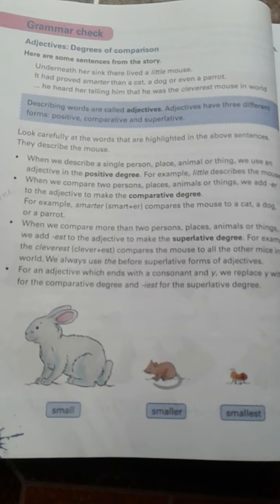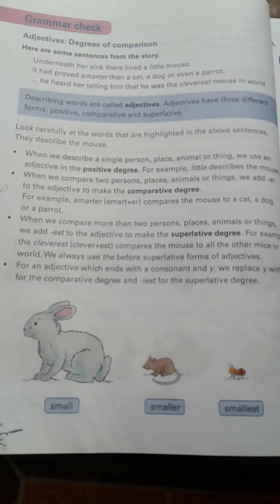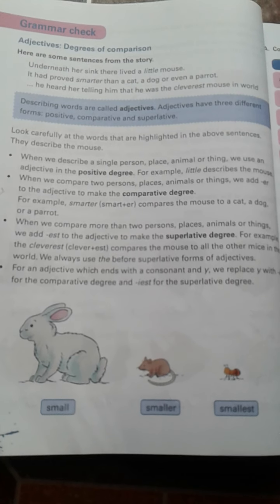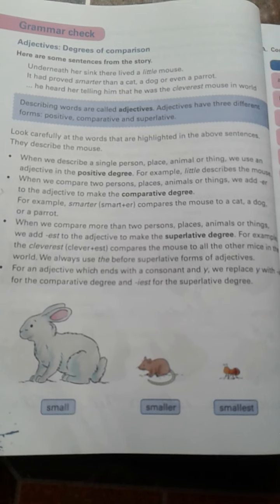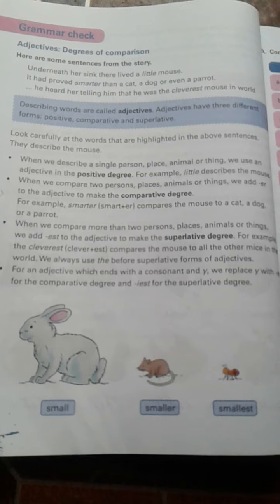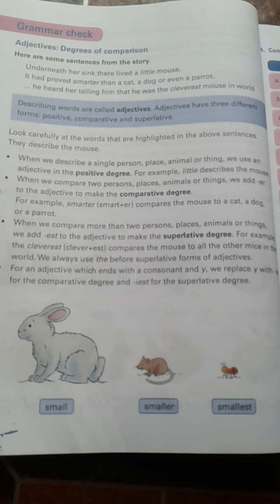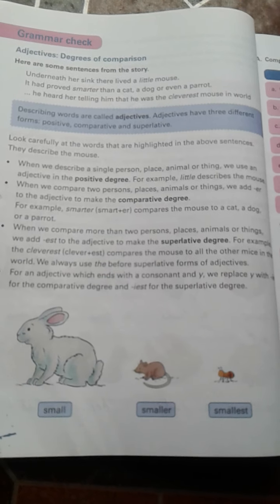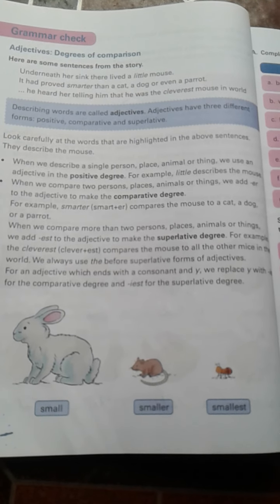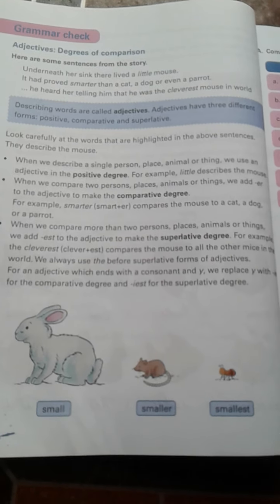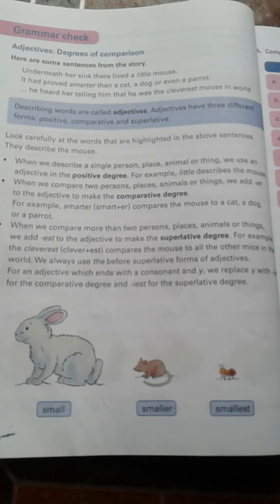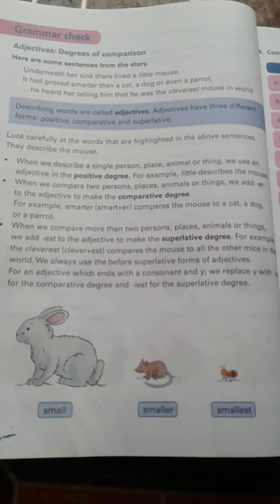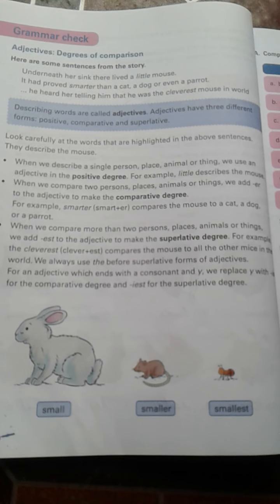Let us see the explanation given in the book. Describing words are called adjectives. You can write this in your classwork. The definition: adjectives have 3 forms: positive, comparative and superlative. When we describe a single person, place, animal or thing, we use the positive degree. When we describe a single thing, not together, it comes under the positive form of comparison.